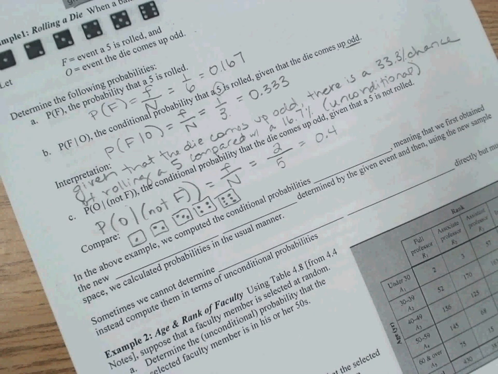Under these circumstances, event O, odd, can occur in 2 ways. So you can either have the 1 or the 3.